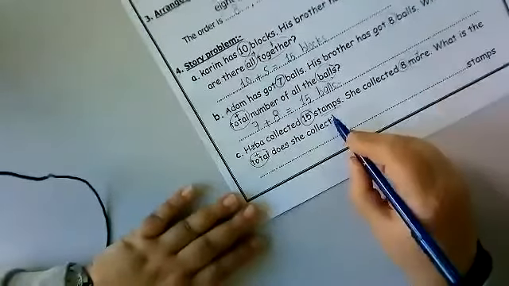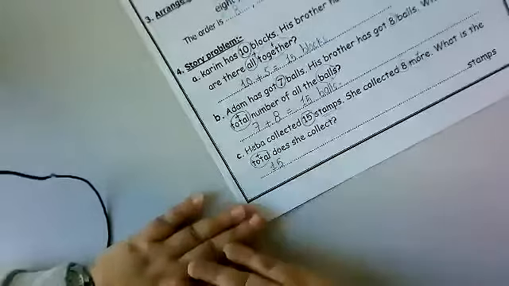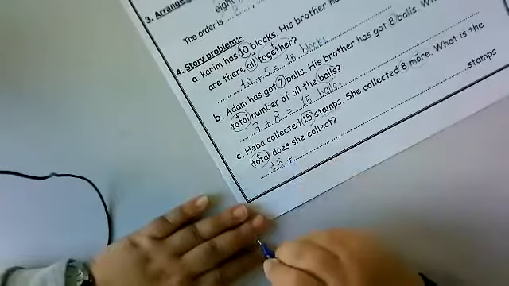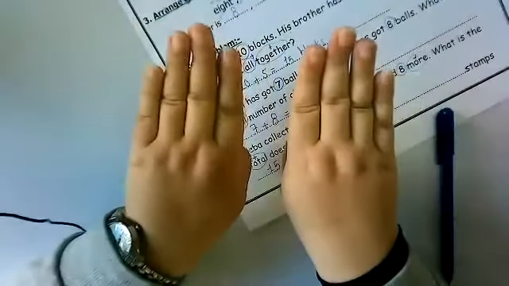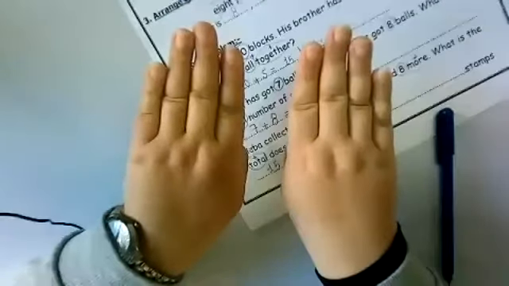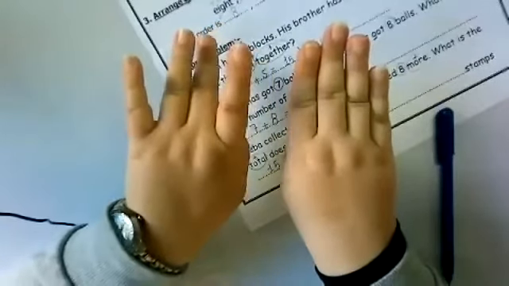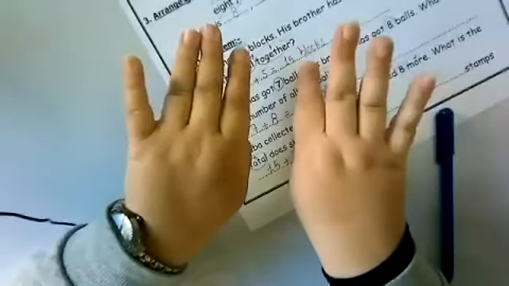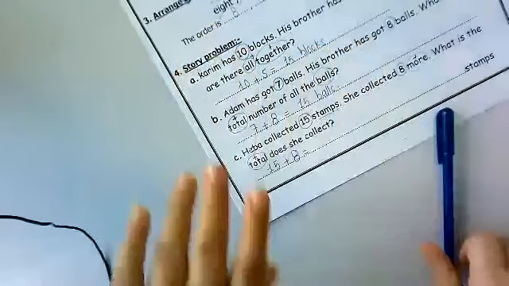Okay. 15 plus 8 equals what? 15 in your mind and 8 on your fingers. After 15, 16, 17, count. 18, 19, 20, 21, 22, 23.